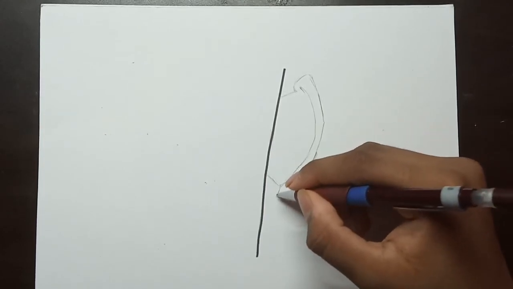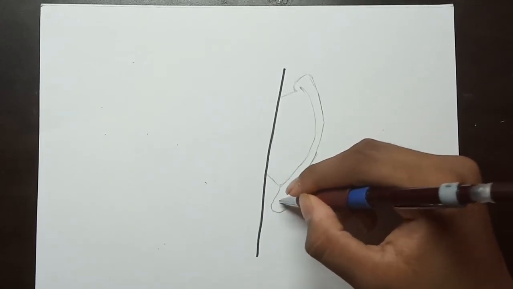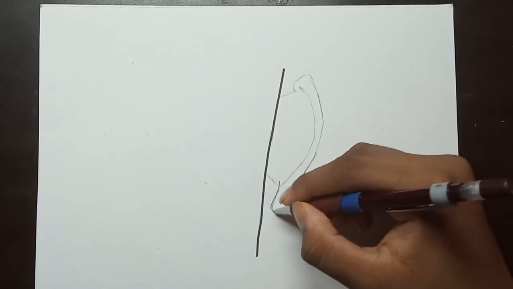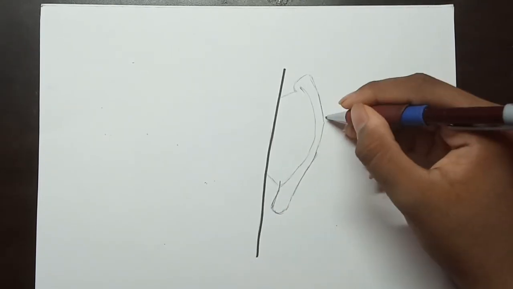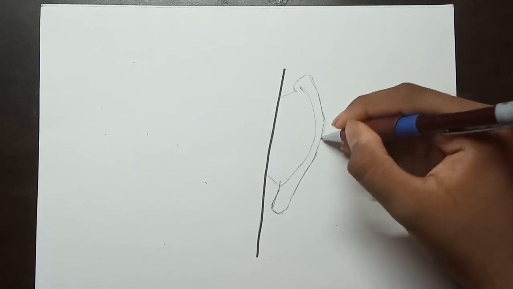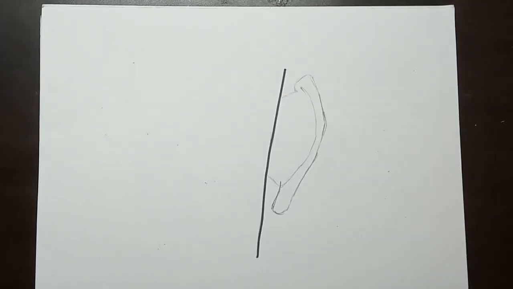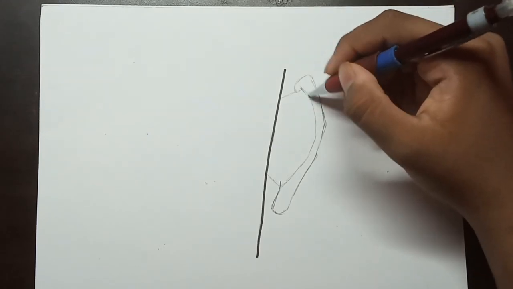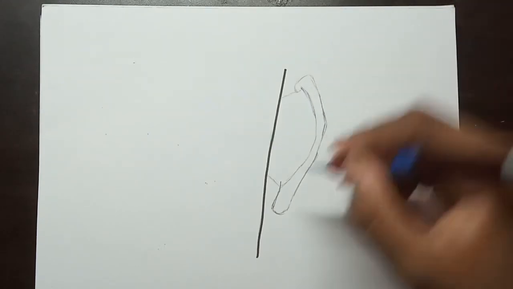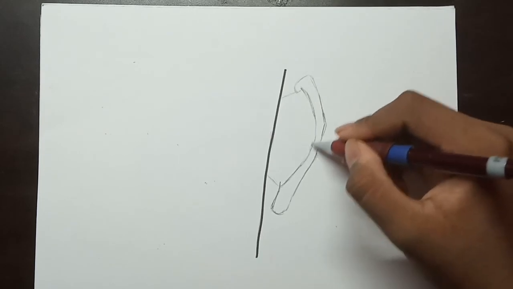Follow that shape. The earlobe. Now the Y lobe will be popping out a little bit there. That's pretty much it. The back view is very easy.